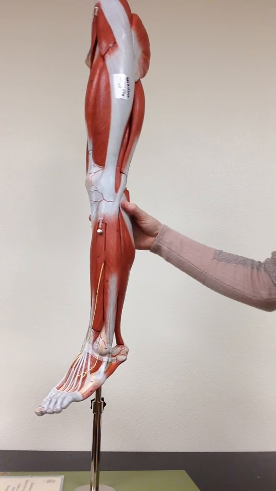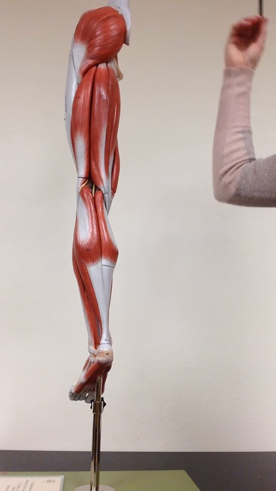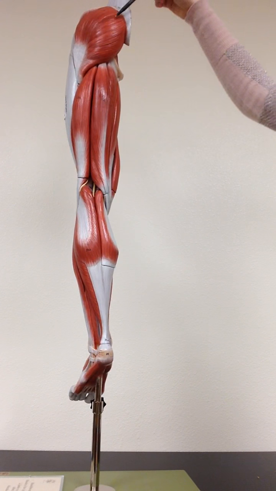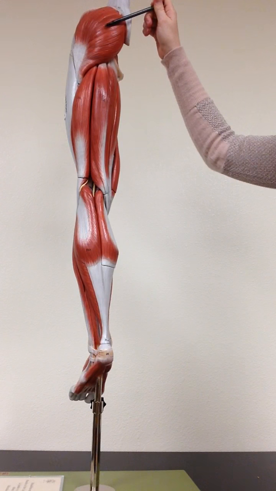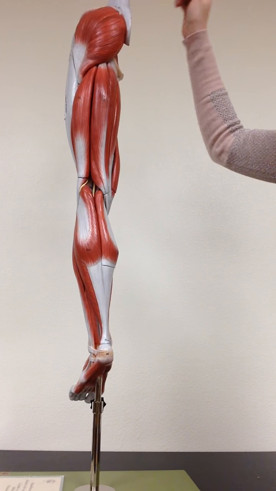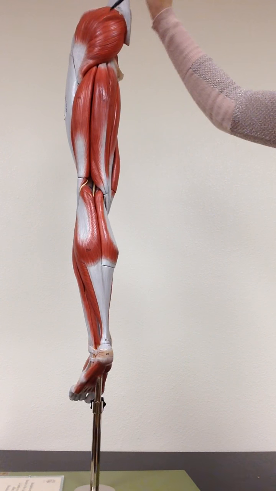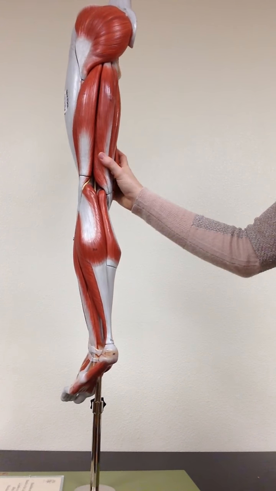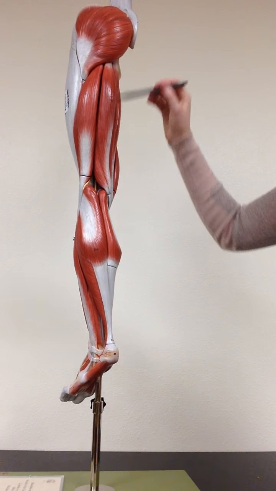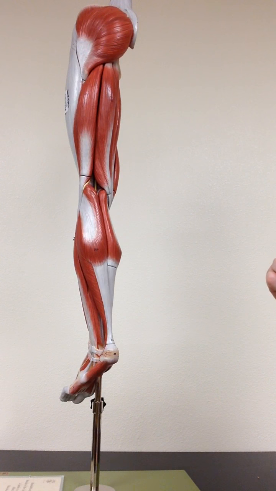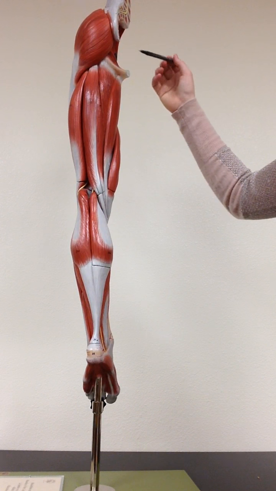So now we are going to cover our posterior compartment. We'll start up here, the gluteus maximus. That's the muscle that's responsible for extending the thigh at the hip. So your gluteus maximus extends the thigh at the hip. That's all you need to know as far as your gluteus maximus. And then we have our hamstrings. Our hamstrings are made up of 3 muscles.